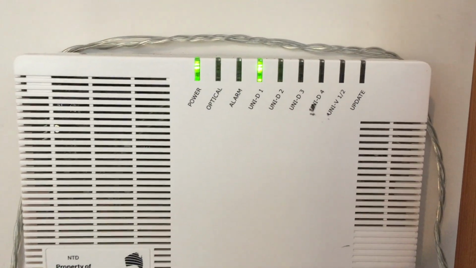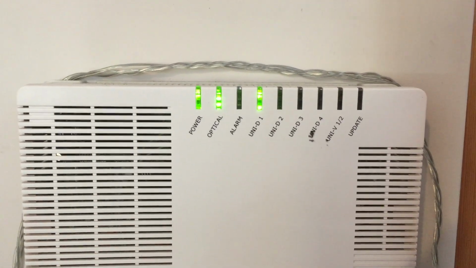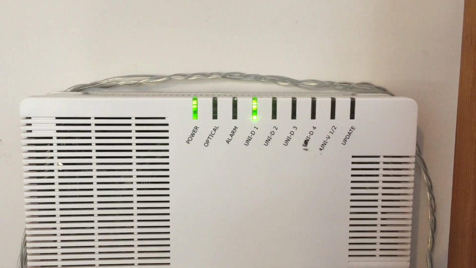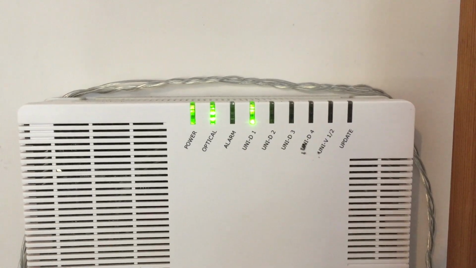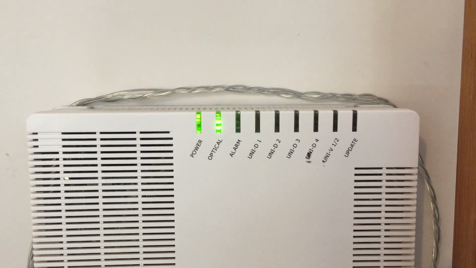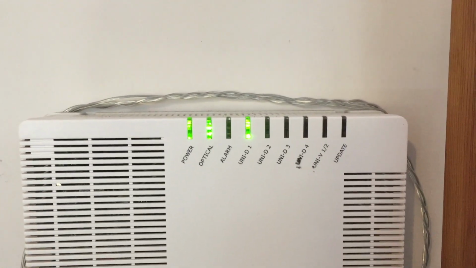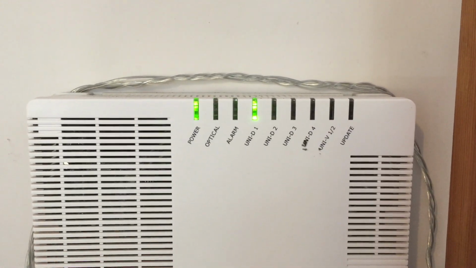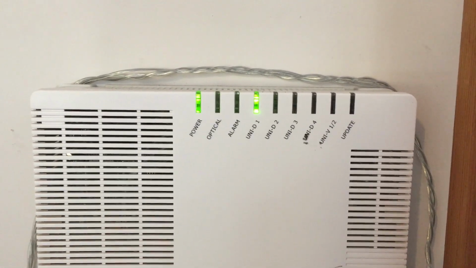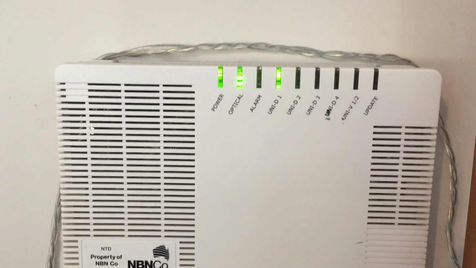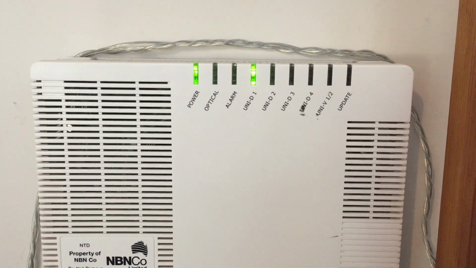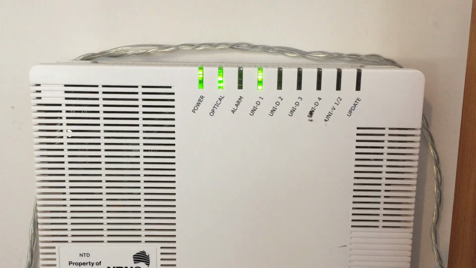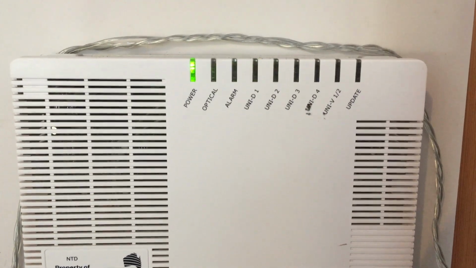So FTTH, I'll show you another picture and show you what that is, but basically that's it. The big thing I want to say about FTTP, fibre to the premises, and fibre to the node, if you're going to pay for a smaller connection like a 25 megabits download, 1 megabit upload, or even a 50/5, you're not going to notice really the difference between the FTTP and the FTTN. It's only if you're going to go for the top tier speed, the 100/40 or something like that, that the FTTN is going to struggle.